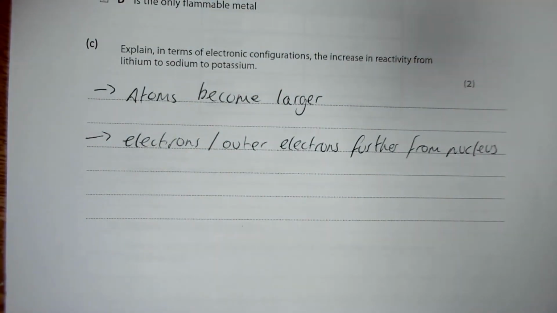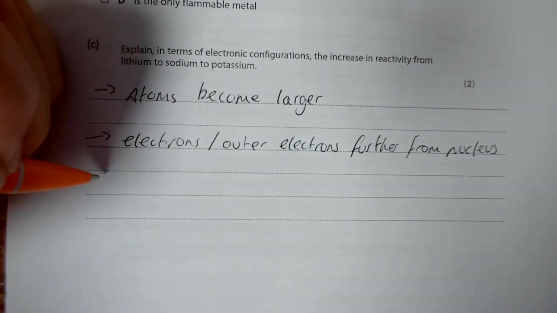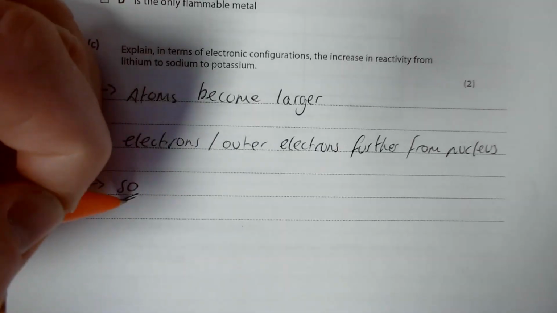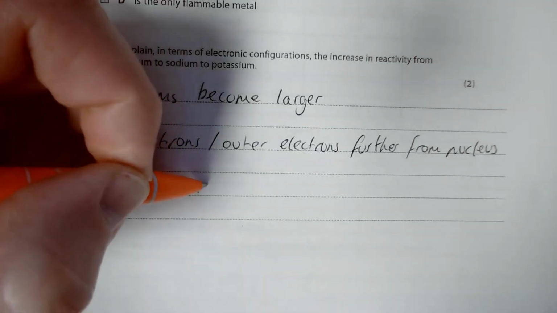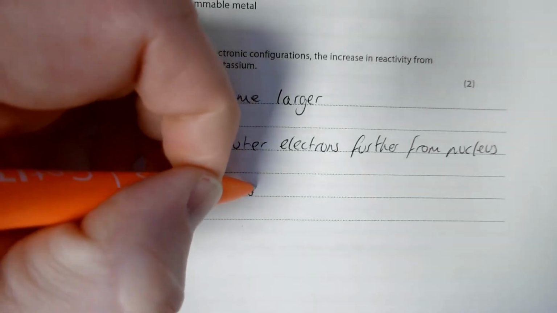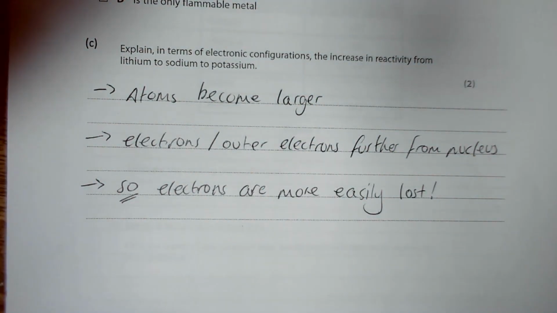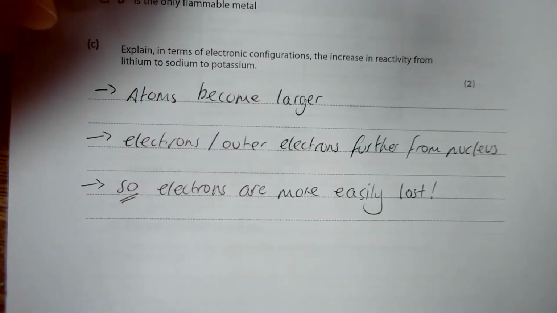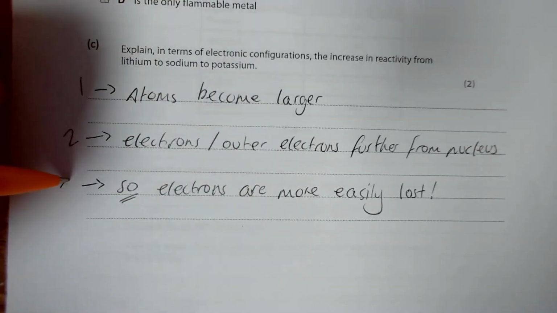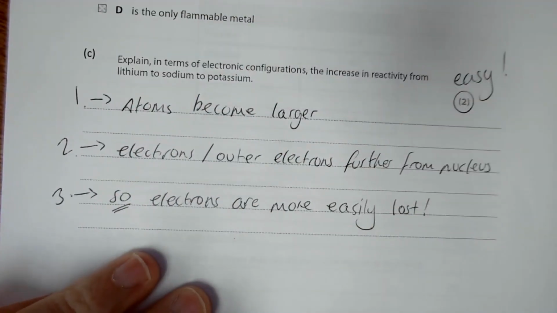So I write the atoms become larger. The outer shell electrons are further from the nucleus. Or I could also say there's more shielding. If you learn about shielding, you could put that in. And then finally, so electrons are more easily lost. It's a really easy 2-mark question because there's 3 things you could say to get those 2 marks. Any of those 2 would have worked.